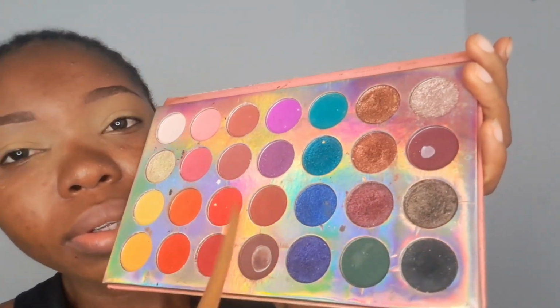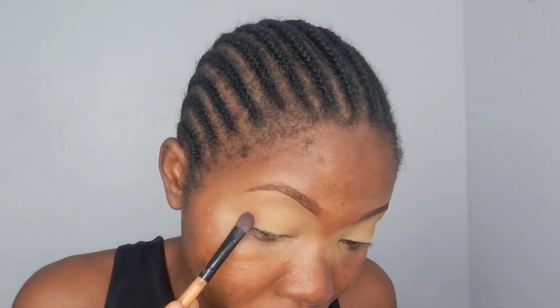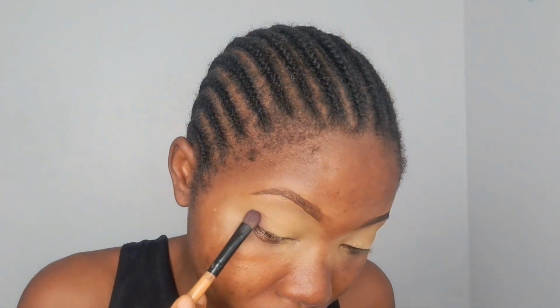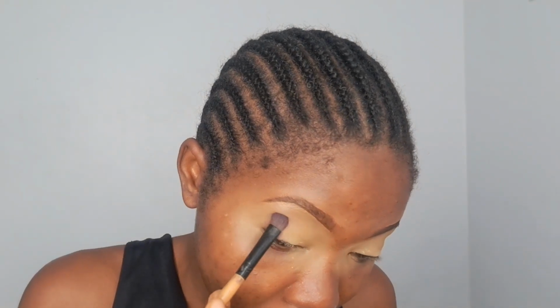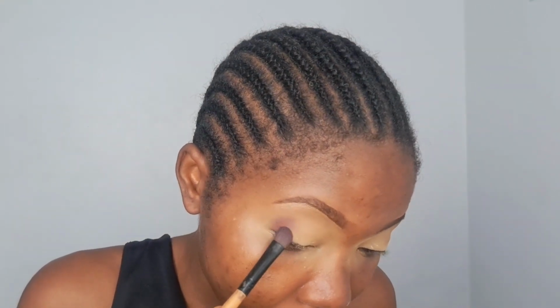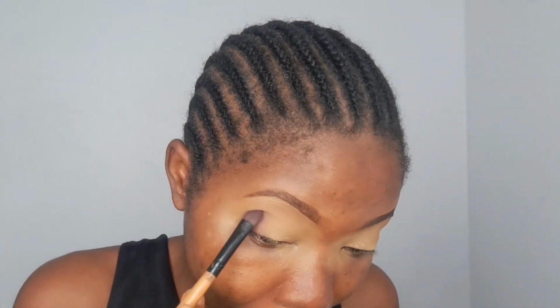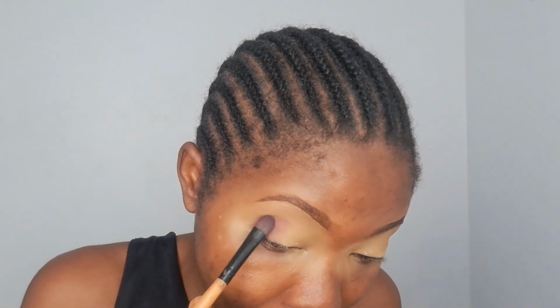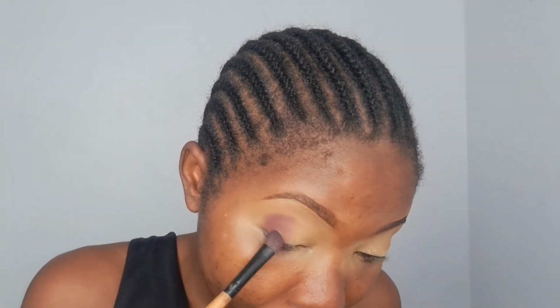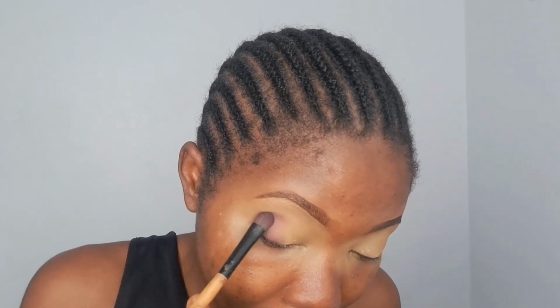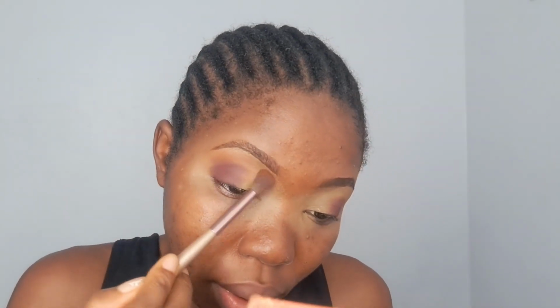So I'm going first with that burgundy shade using a flat brush, and I'm patting this down, then dragging it a little bit, because you start little and build. If you're applying little and it's not enough, you can go in and apply some more, but you start little and build. So I go in with that orange shade and I'm blending it out now as my transition color.